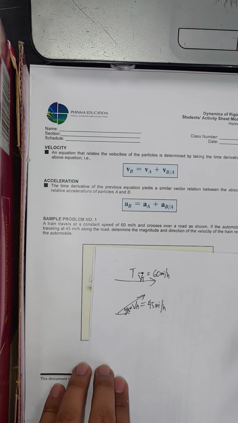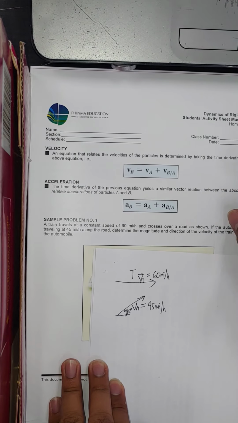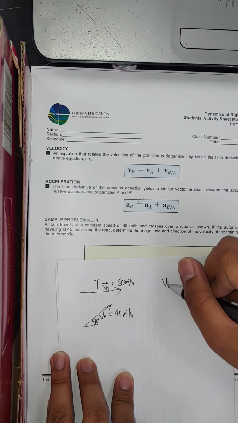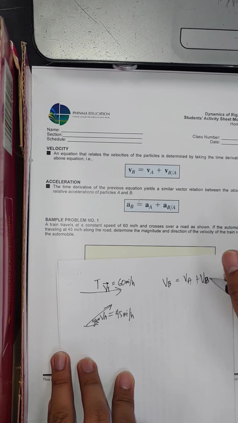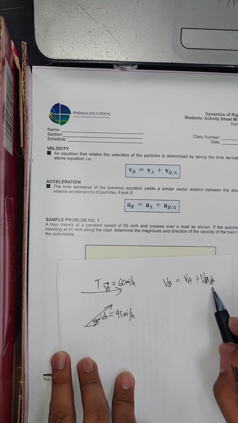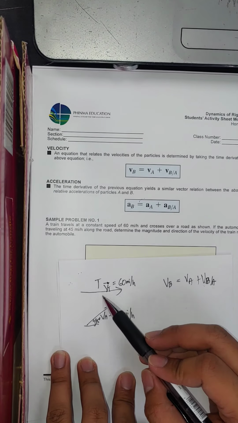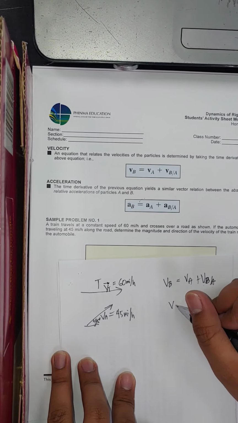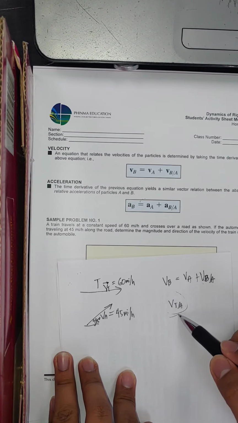So, next, what will we do? These are vector additions, so we have vectors, not scalars. In this example, we have V_B equal to V_A plus V_B of A. B of A is the relative position of B with A. So, here we have the train and the automobile, and we have V_T of A, the relative velocity of the train with the automobile.